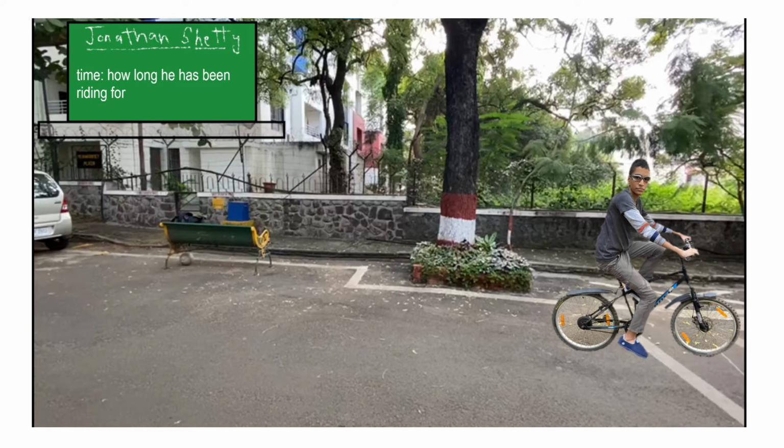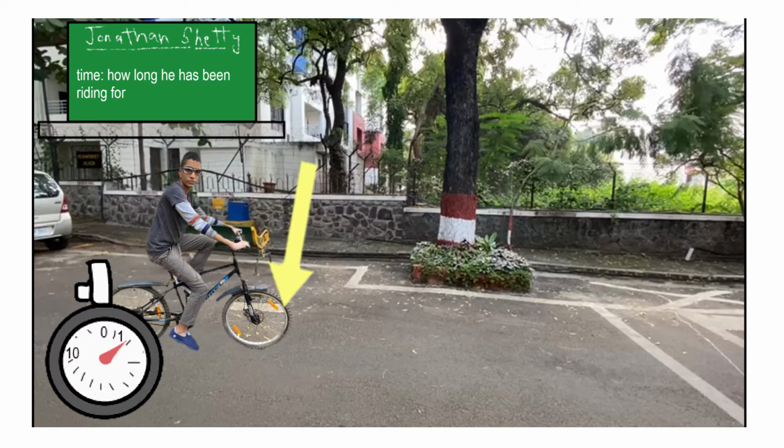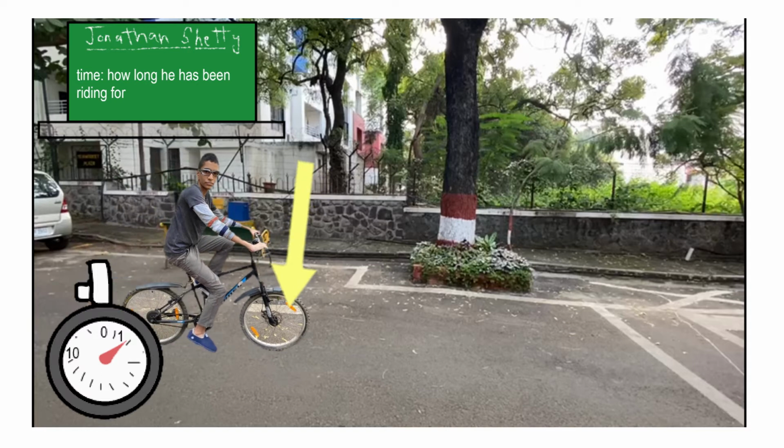If you noticed, with time, his position was changing. When time equals 0, or when he had been riding for 0 seconds, which was just when he got onto the bike, his position was here. Then, 1 second into the ride, when t equals 1, his position was here. As time changed, so did his position.